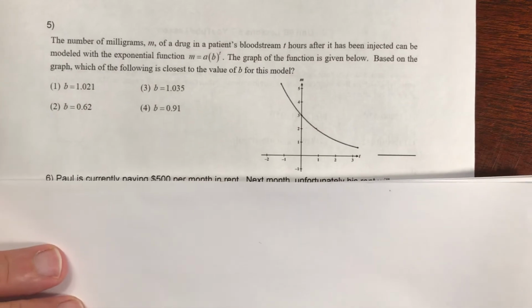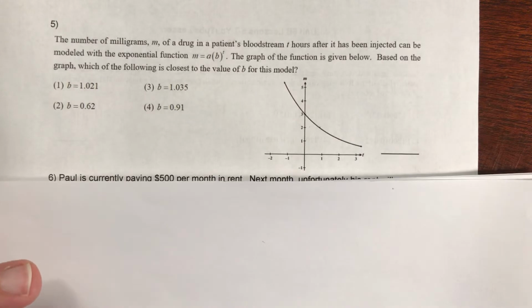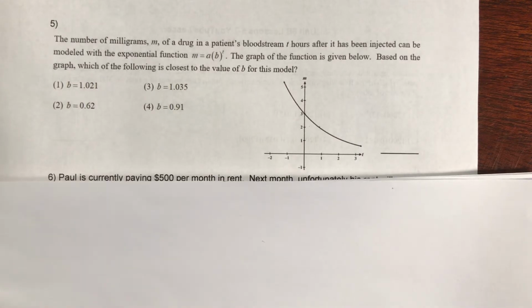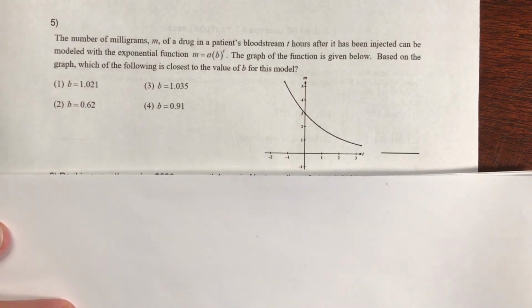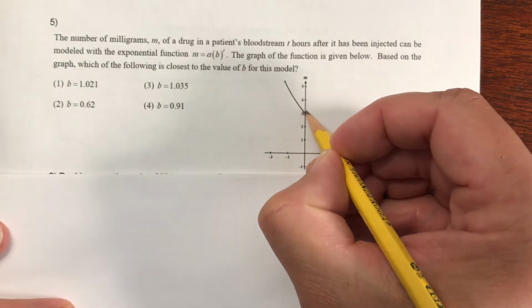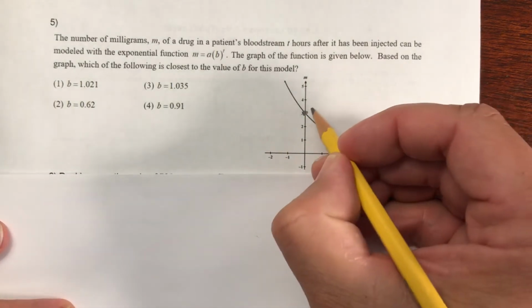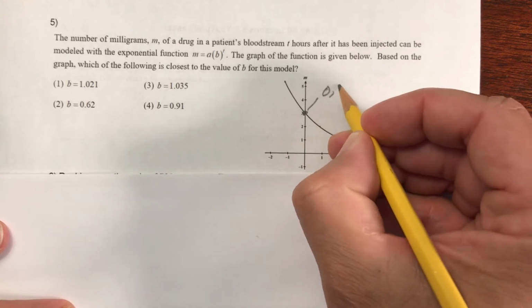All right, guys. So, for number 5, the number of milligrams M of a drug in a patient's bloodstream T hours after it has been injected can be modeled by the exponential function M equals A, B to the T. The graph of the function is given below. Based on the graph, which of the following is closest to the value of B for the model? All right, so if we could just get some coordinates that exist here. That's an easy one. It's a y-intercept. That means at that moment it was (0, 3).